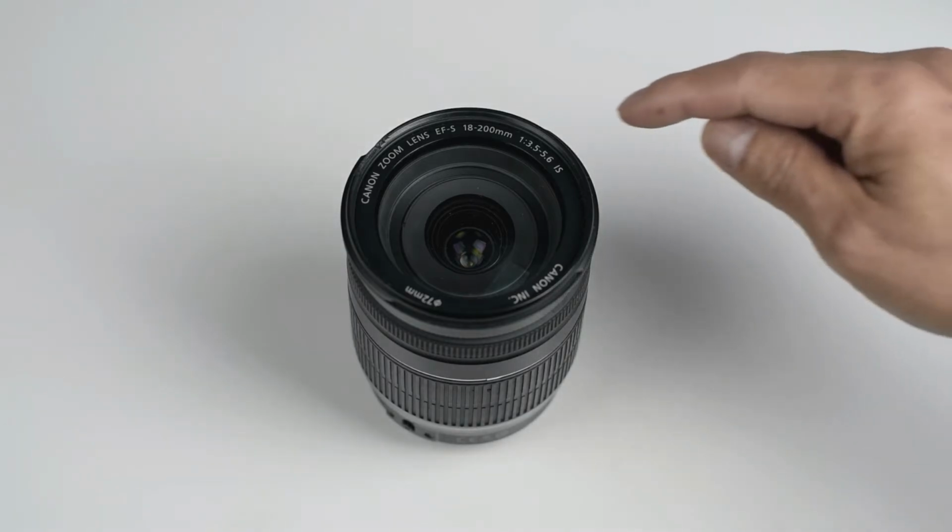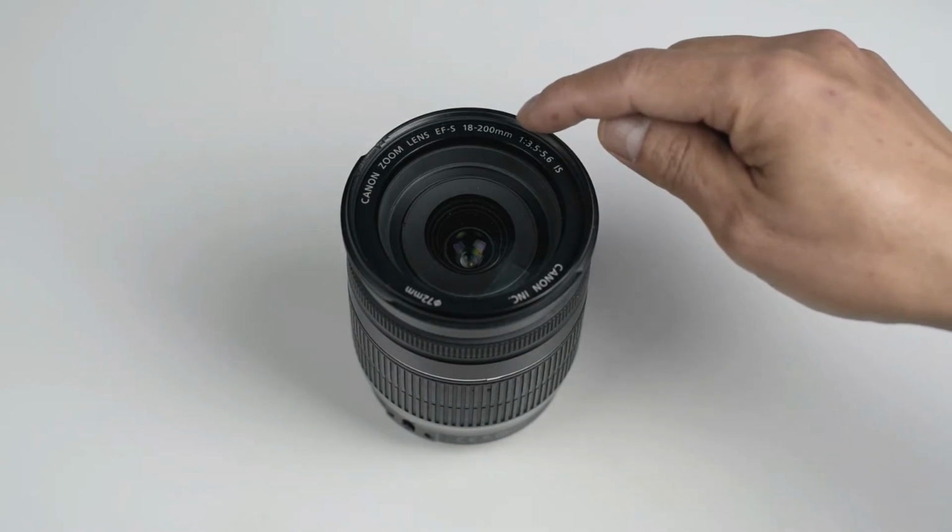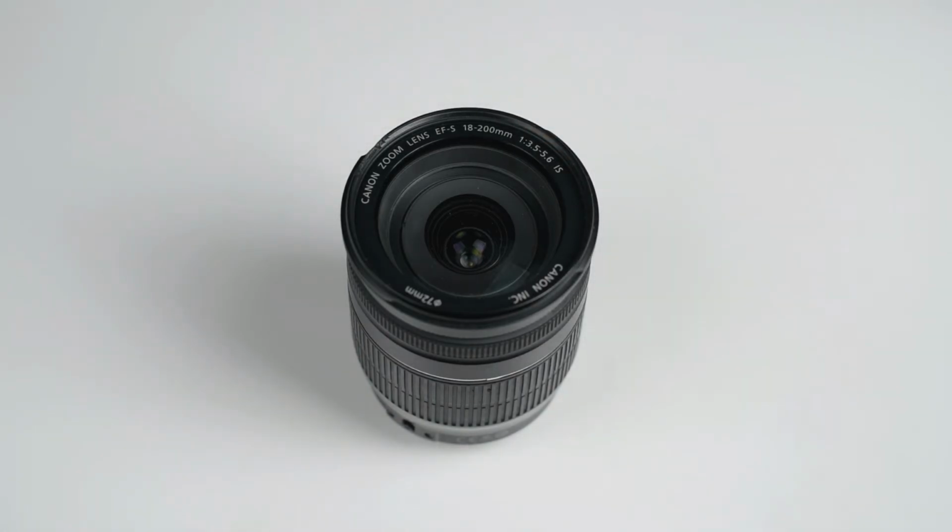This lens indicates its maximum f-stop is 1:3.5-5.6. That means its maximum f-stop is variable. The maximum f-stop can be anywhere from f3.5 to f5.6 depending upon the focal length of the zoom lens. For this lens, at 18 mm focal length, the maximum f-stop is f3.5. At 50 mm focal length, maximum f-stop is f5, and at 200 mm, maximum f-stop is f5.6.